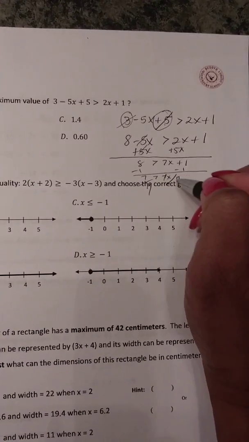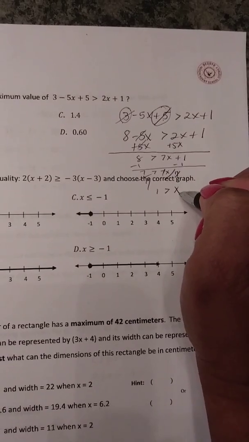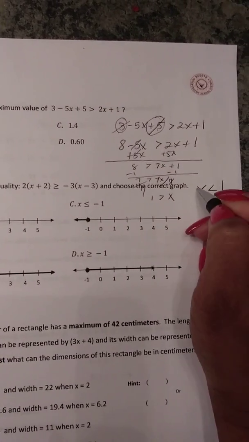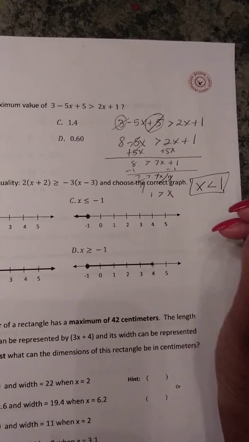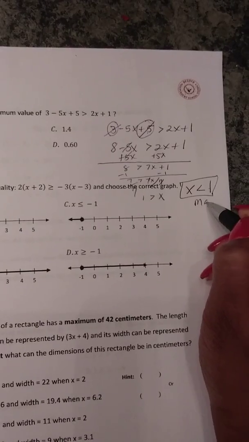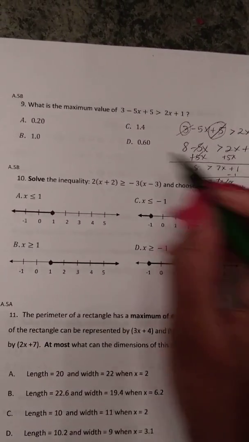That cancels him, so 1 is greater than x. We have to have x first. That means it changes directions. So x is less than 1. That is the maximum. 1.